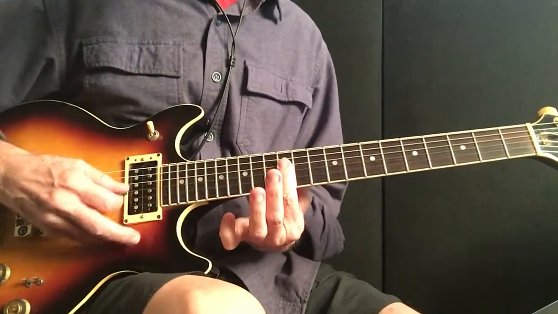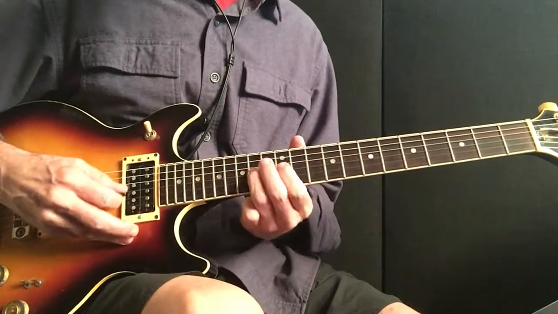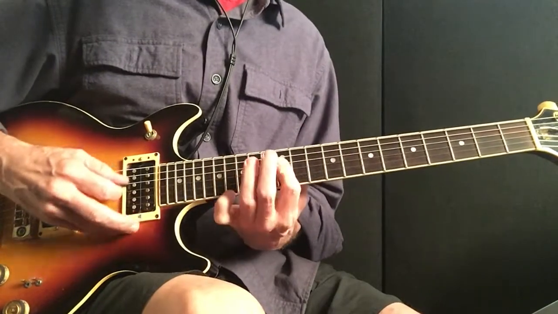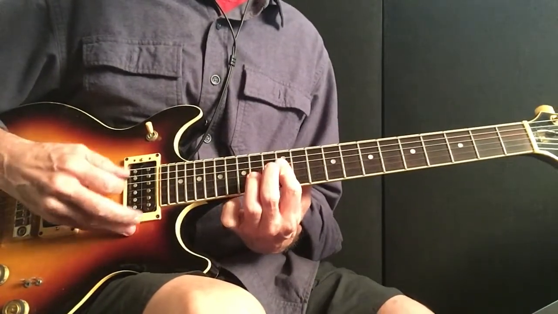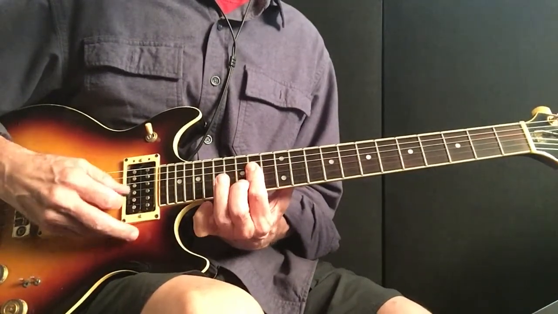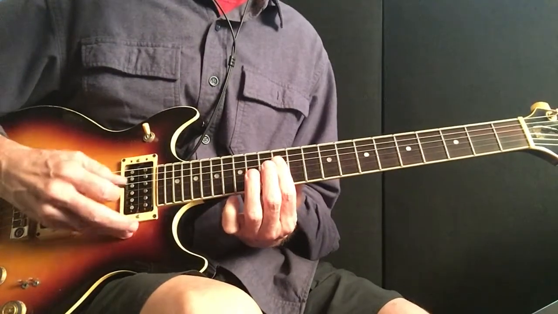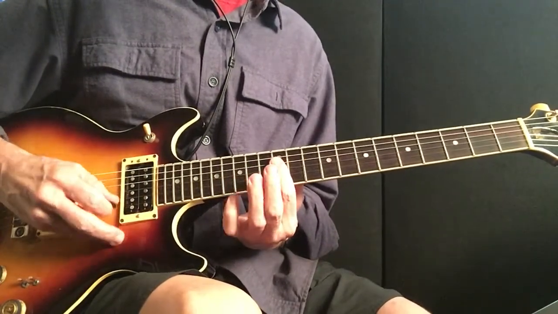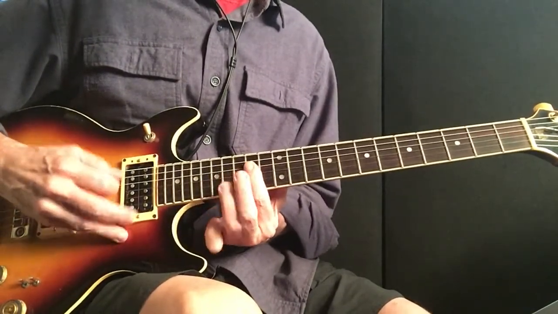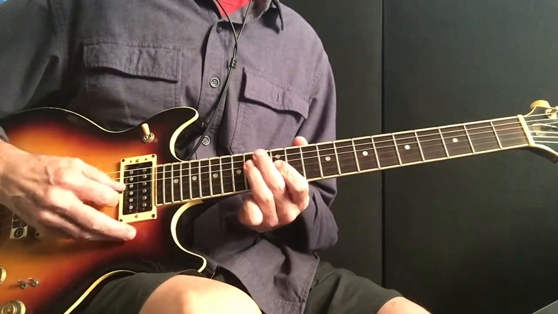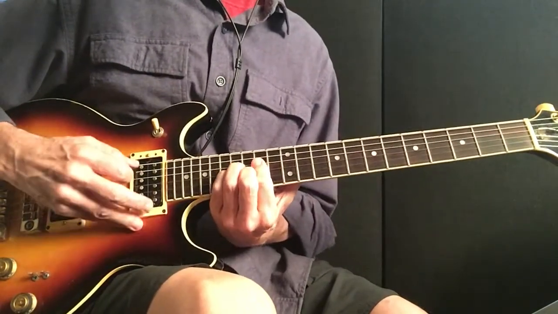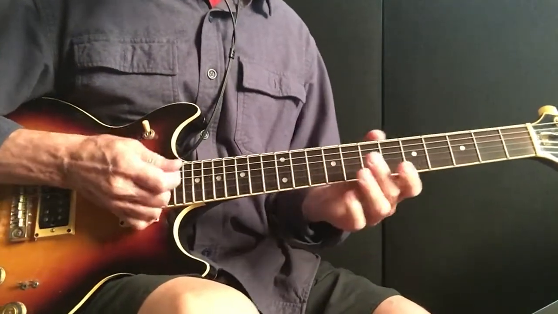So that's another convenient way to play around those triads. A lot of different things you can do there.